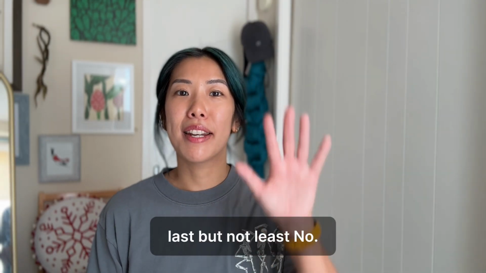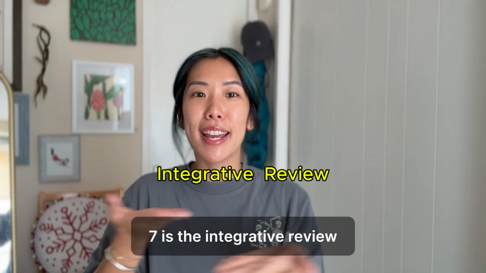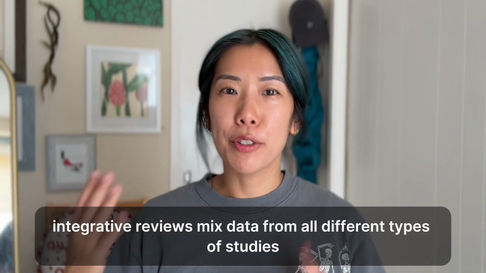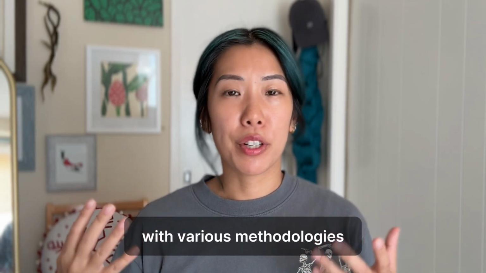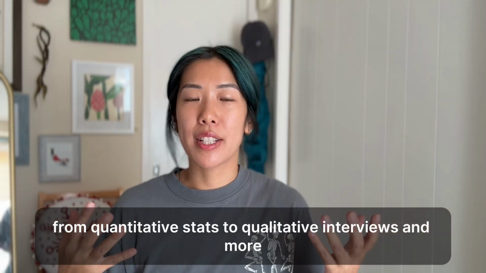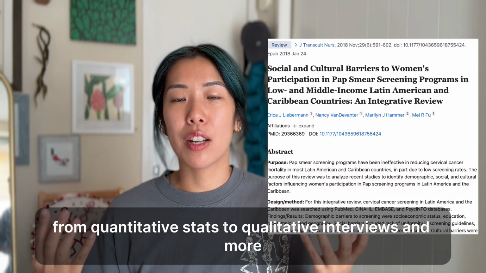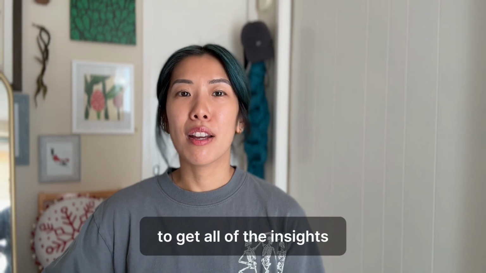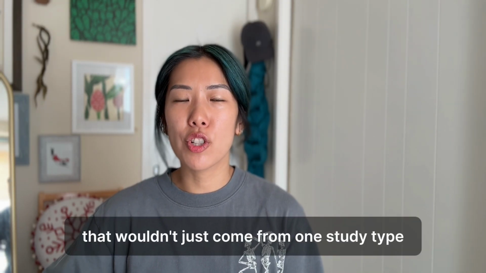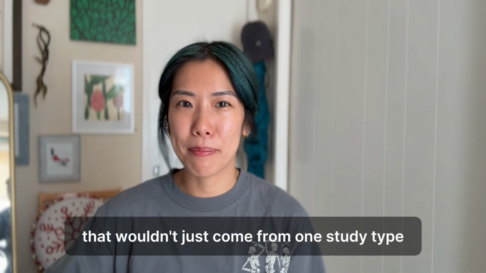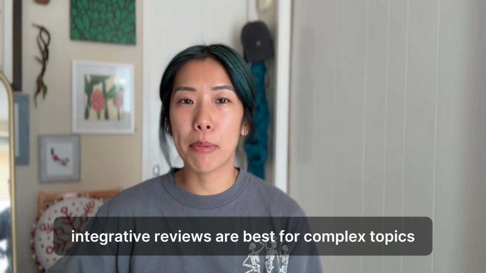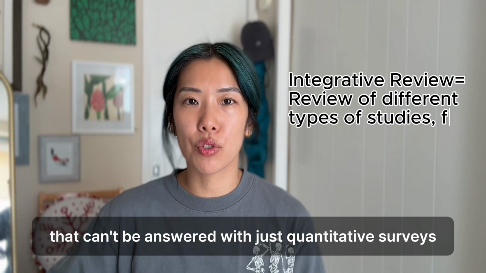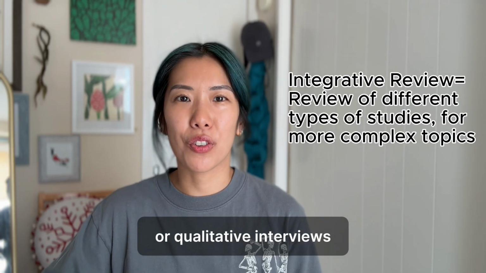Last but not least, number 7 is the integrative review. Integrative reviews mix data from all different types of studies with various methodologies, from quantitative stats to qualitative interviews and more. You combine all of the approaches to get all of the insights that wouldn't just come from one study type. Integrative reviews are best for complex topics that can't be answered with just quantitative surveys or qualitative interviews.